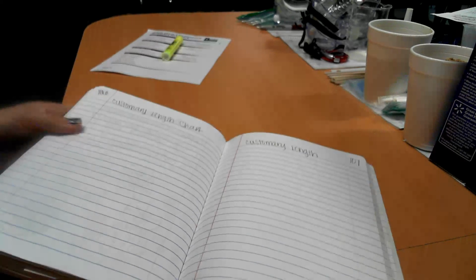All right, we're going to start with 107 with customary length. Now, when we are doing our measurement unit, we're going to be talking about customary units of measure and metric units of measure. So if you got a chance to look at our chart, it has a customary side and a metric side. For this first week, we're going to be focusing on just the customary side.